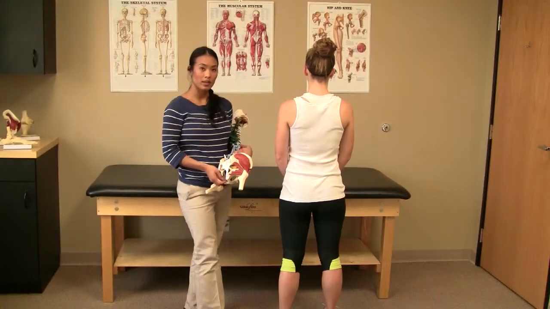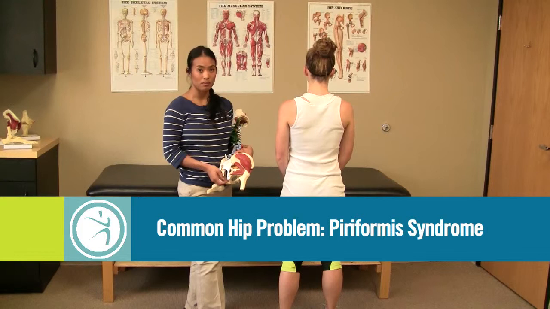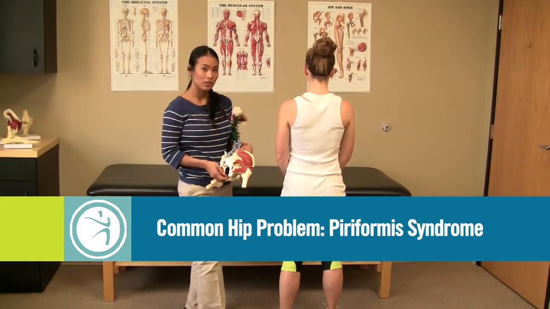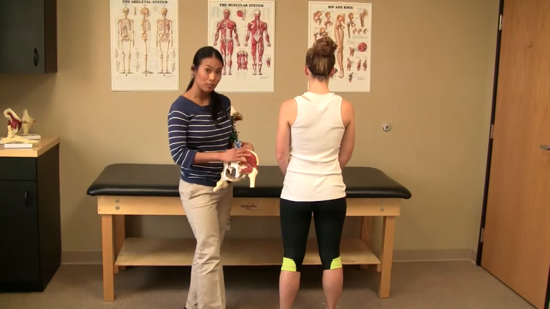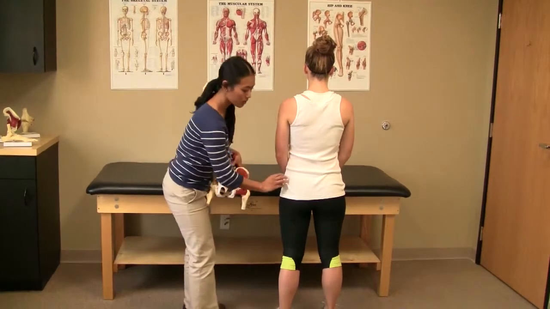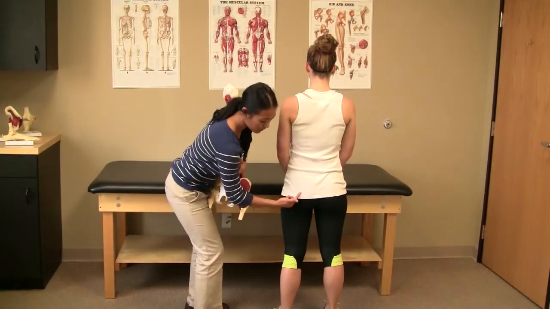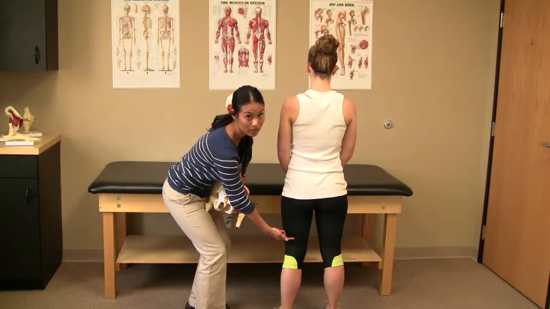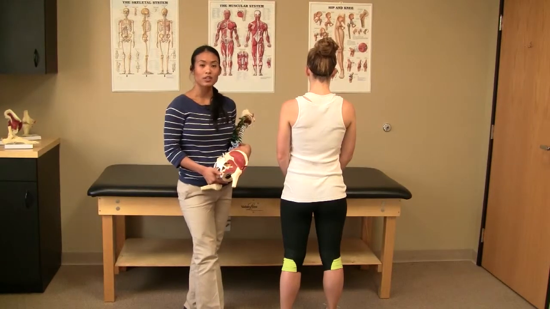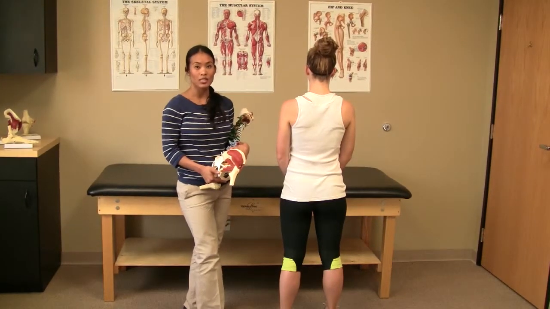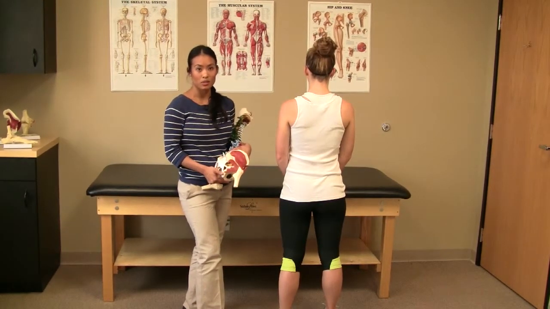Another cause of hip pain can be due to piriformis syndrome. The piriformis muscle can cause irritation to the sciatic nerve as it pierces deep to the piriformis muscle. Here's the piriformis muscle, and the sciatic nerve exits down below it, causing pain in that pathway. Injury to the sciatic nerve can occur during prolonged sitting or due to tightness of the piriformis muscle, which can compress the nerve or cut off blood supply.